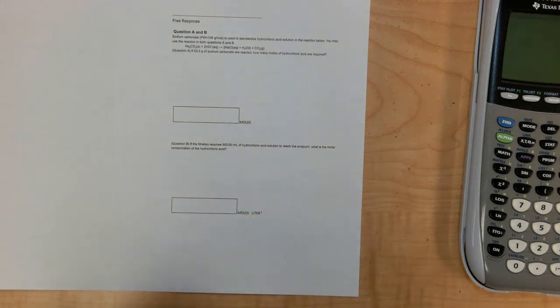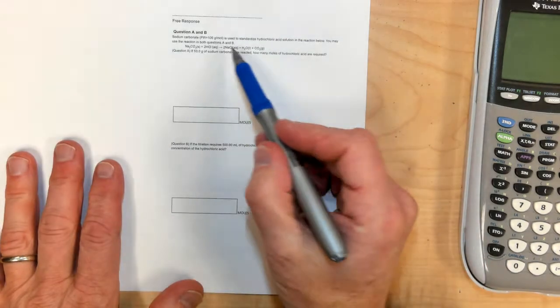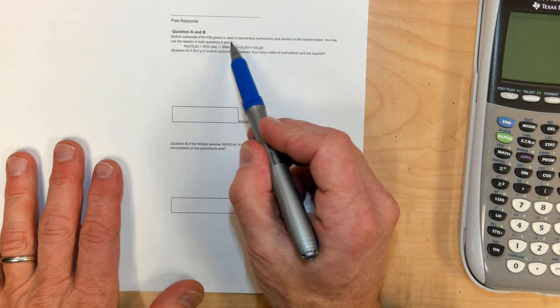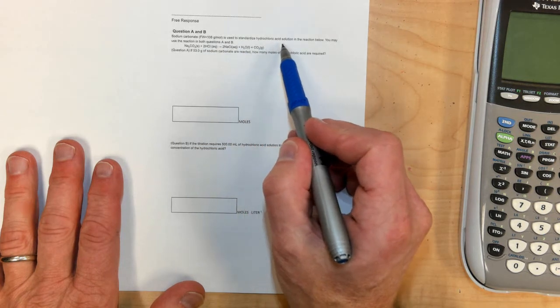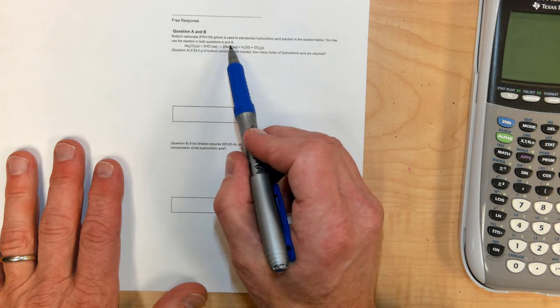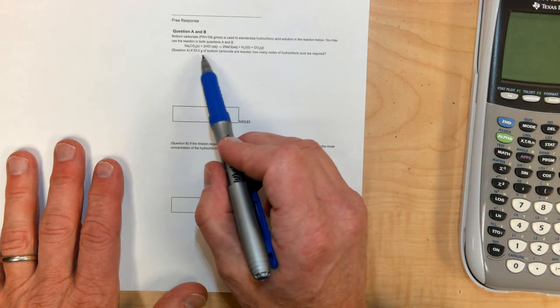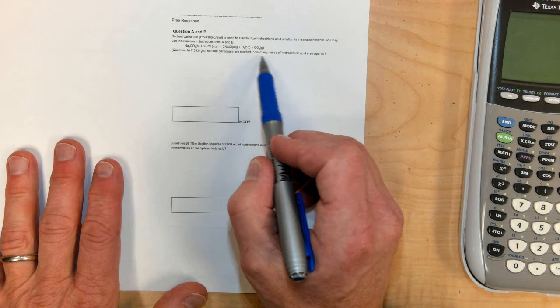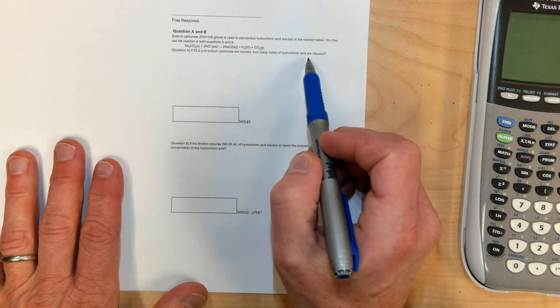So here we go with the free response section. Sodium carbonate gives you the formula weight, is used as a standardized hydrochloric acid solution. You may use the reaction for both A and B. 53 grams of sodium carbonate are reacted. How many moles of hydrochloric acid are required?